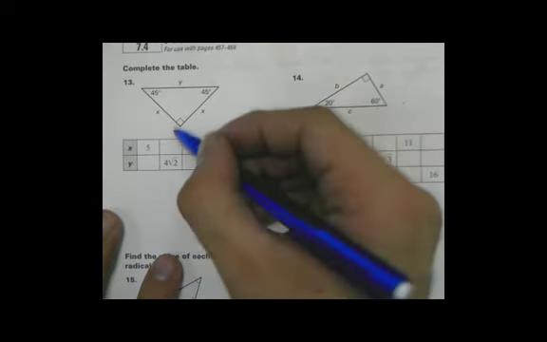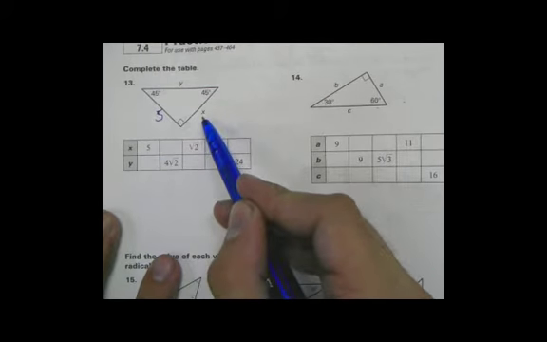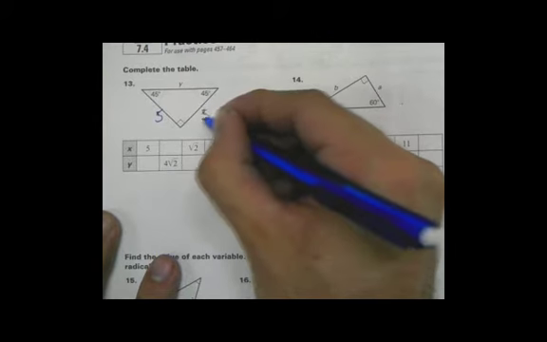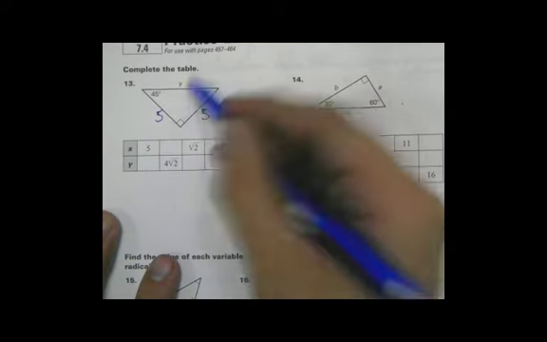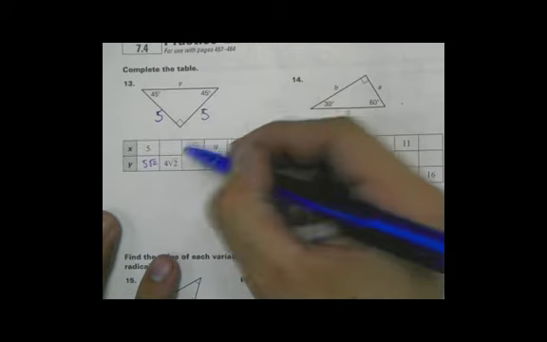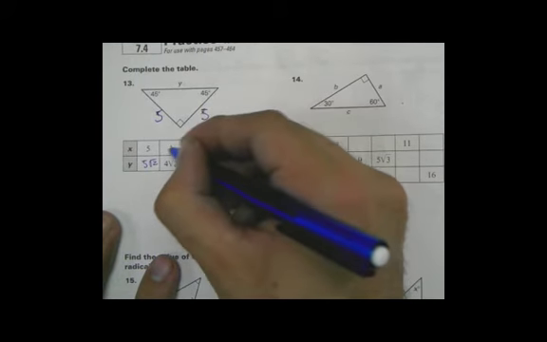Filling in these is like taking, if x is 5, let's put a 5 in there, then what is this going to be? If x is 5, then this is 5, then y is going to be 5 square root 2. If my y was 4 square root 2, then my x's would be 4, and so on.